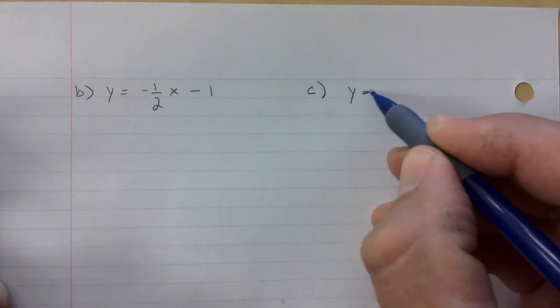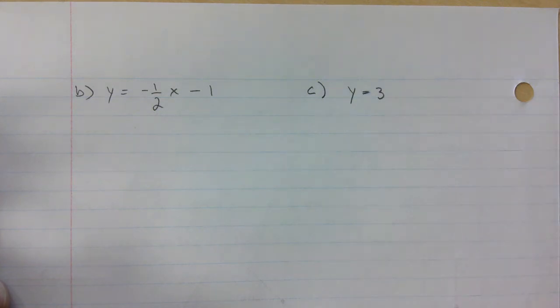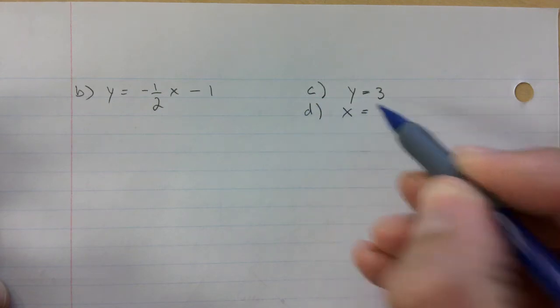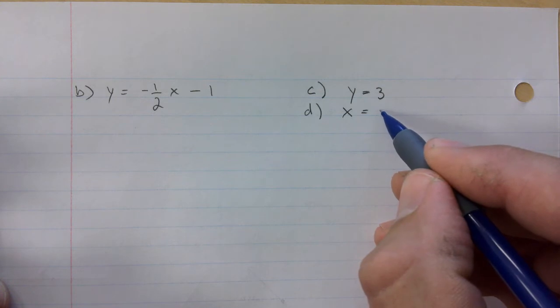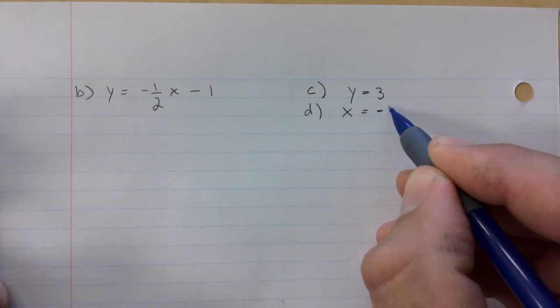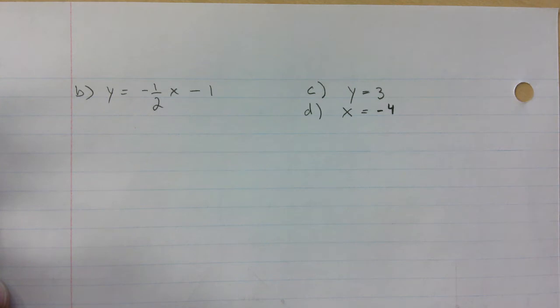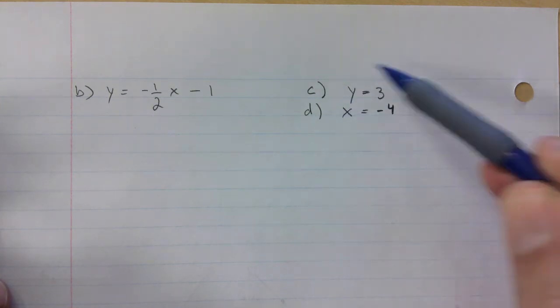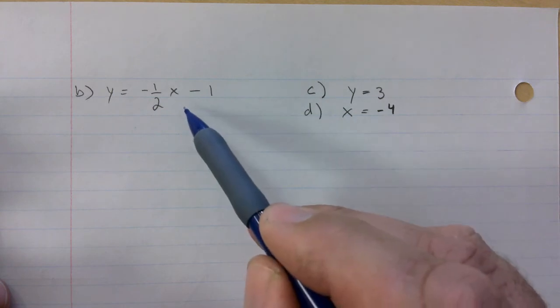Y is equal to 3. And D, x is equal to -2. Let's go -4. We will do these on the same graph, but this one we'll do on a separate grid.